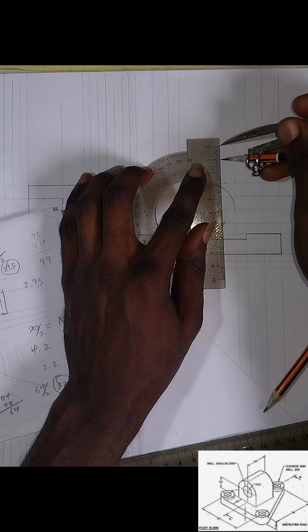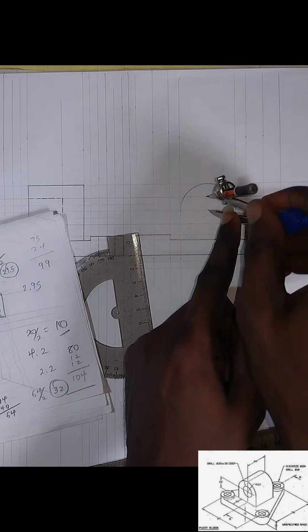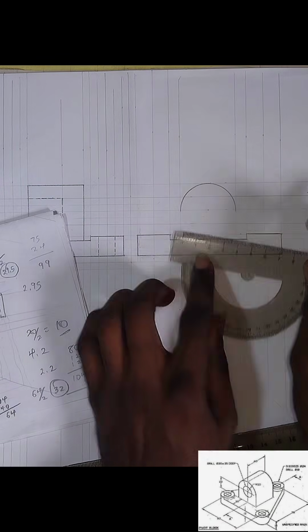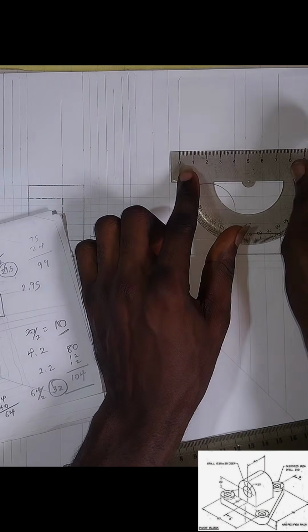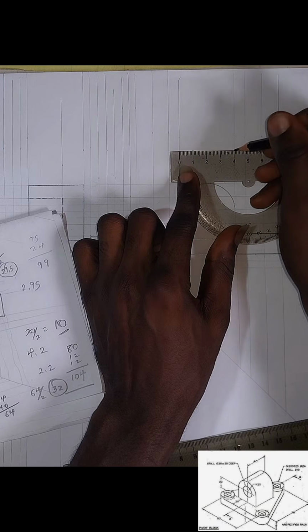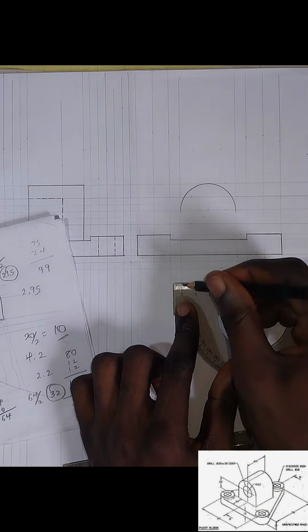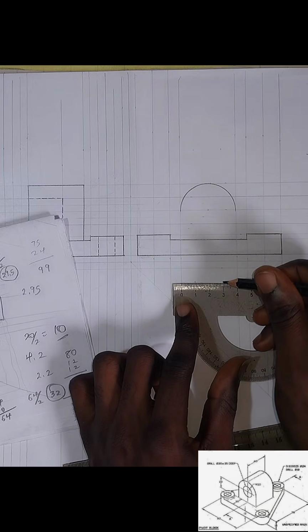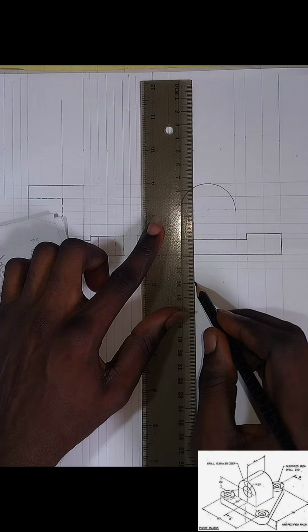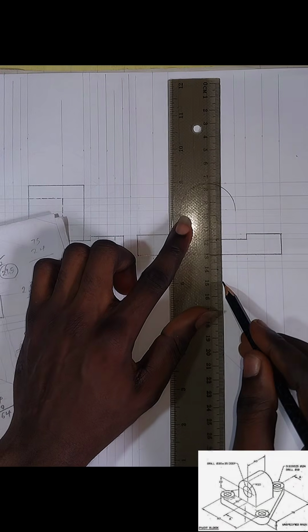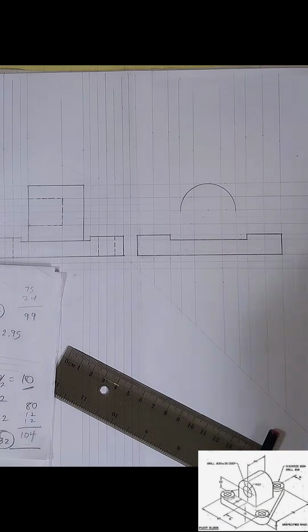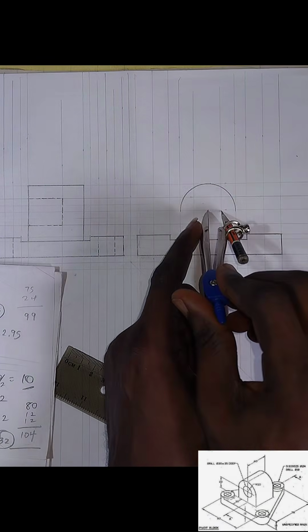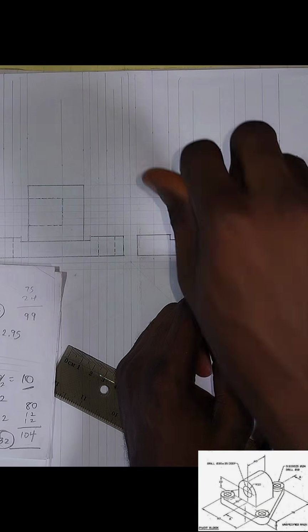Then the middle one, radius of 1 centimeter since diameter is 20. So I firstly try to extend left and right. So 1 centimeter, 1 centimeter from left and right, so that I can also get a line that will pass through the edge of that circle I'm about to draw also.